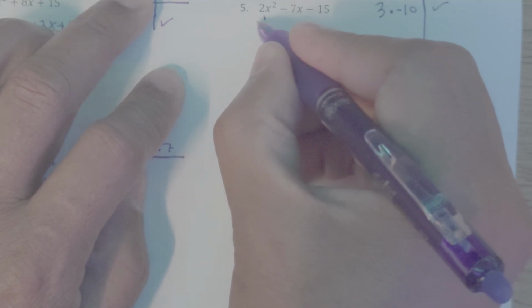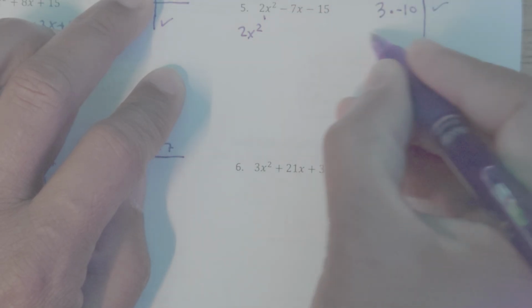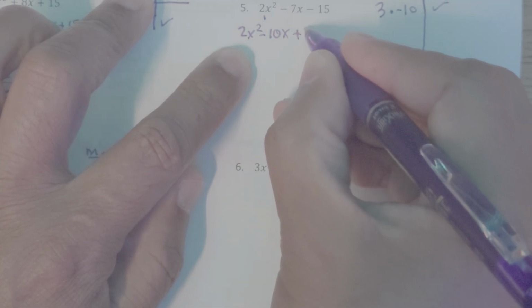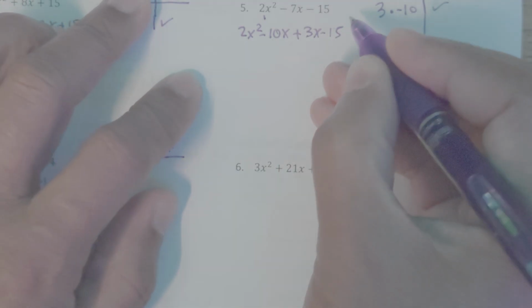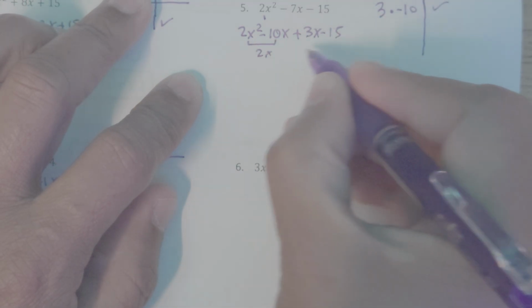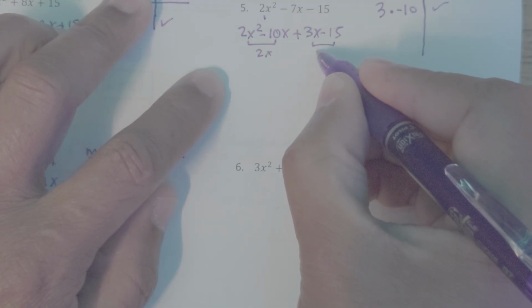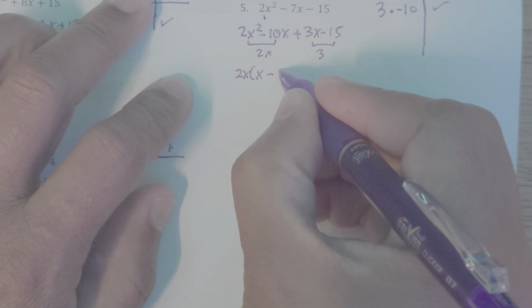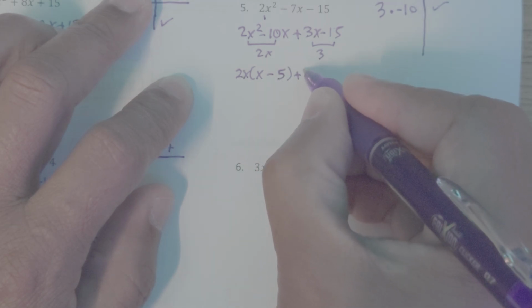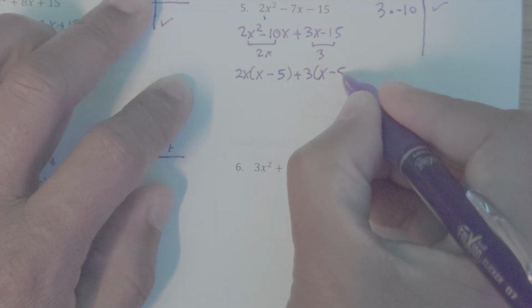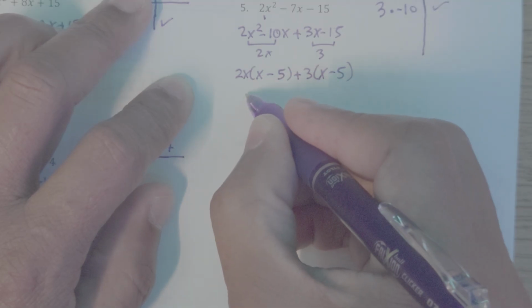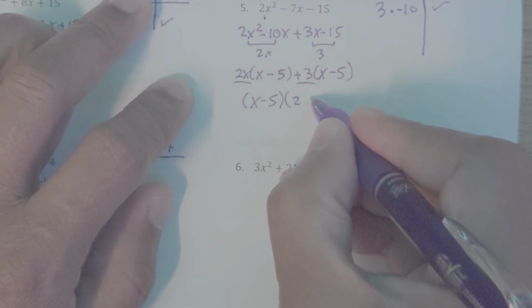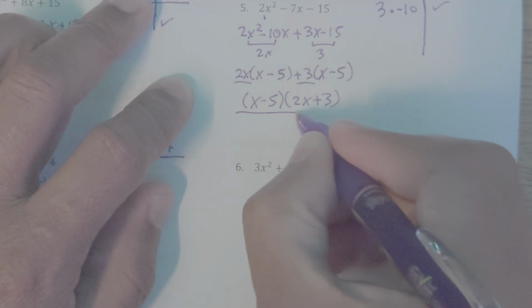So then I'm going to rewrite this as 2x squared. I'm going to put the negative 10 with 2x squared, so minus 10x plus 3x minus 15. Then from this group, GCF of 2x, and from this group, GCF of 3. Okay, so we have 2x times x minus 5 plus 3 times x minus 5 again. So we have GCF of x minus 5. Let's factor it out, and then put together 2x plus 3. So this is factored completely.